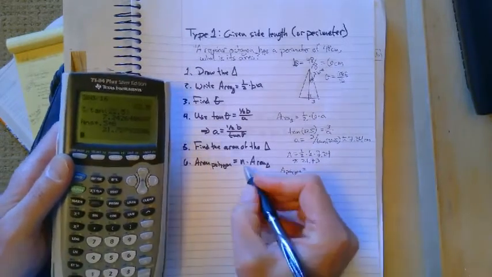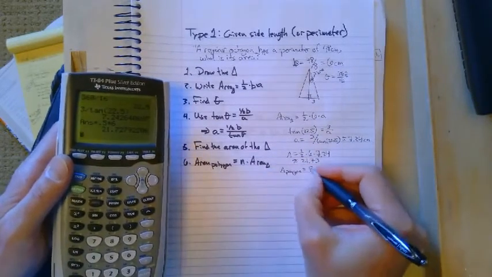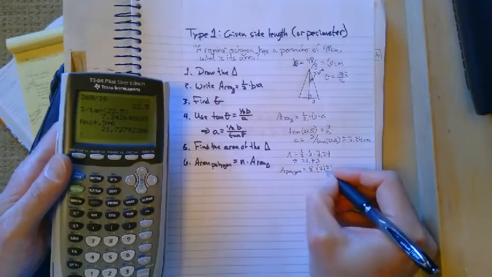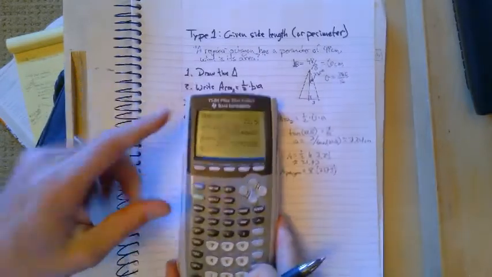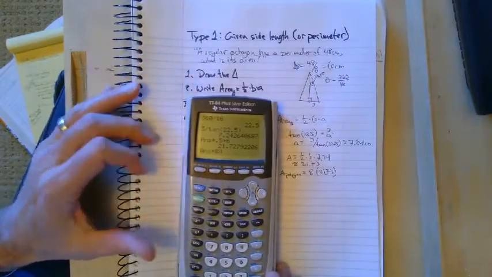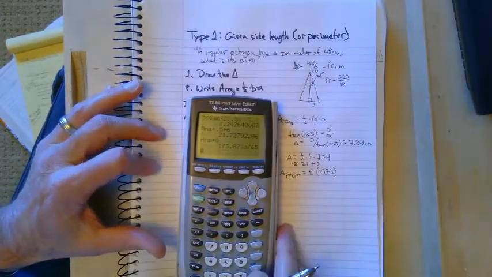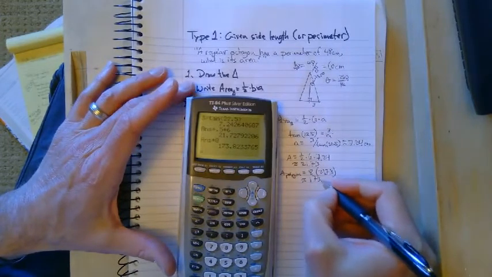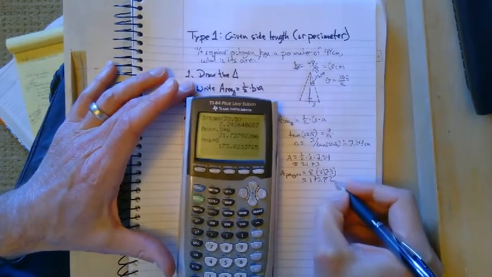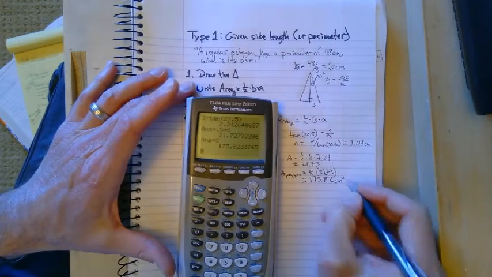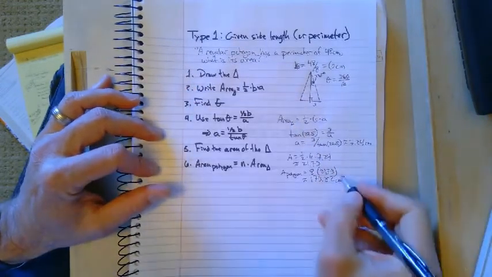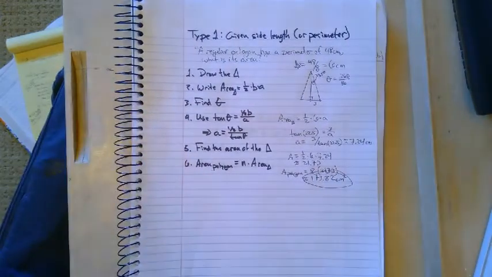is going to be the number of sides, which is 8, times this 21.73. So if I just multiply this by 8, I'm going to get an area of about 173.82. This is area now, so that is in square centimeters, and that is my answer to that problem.